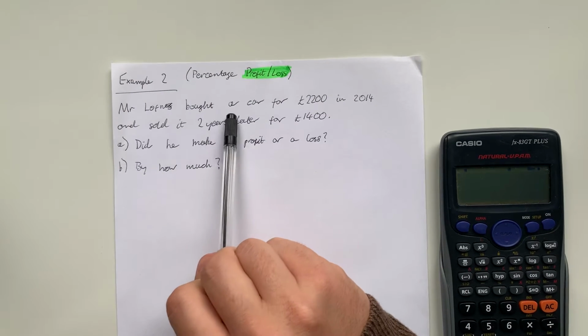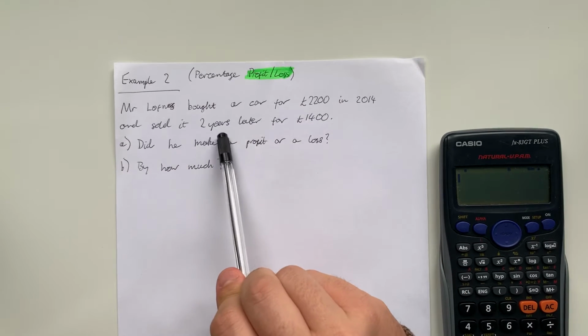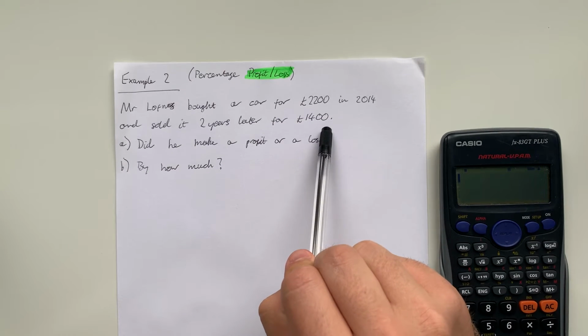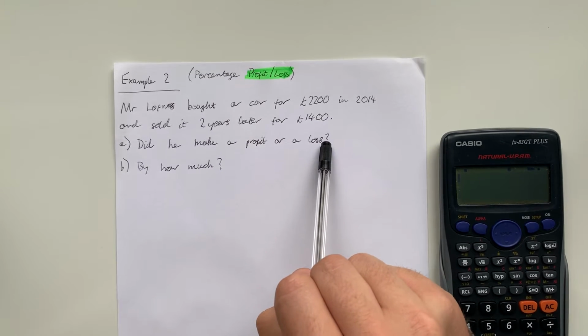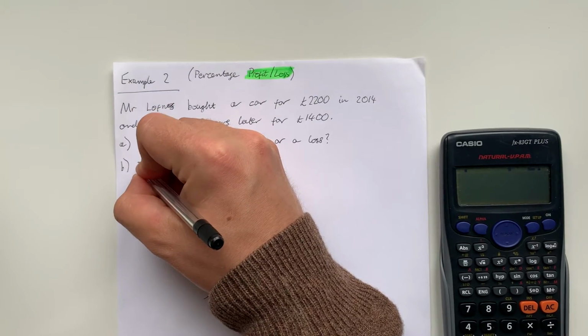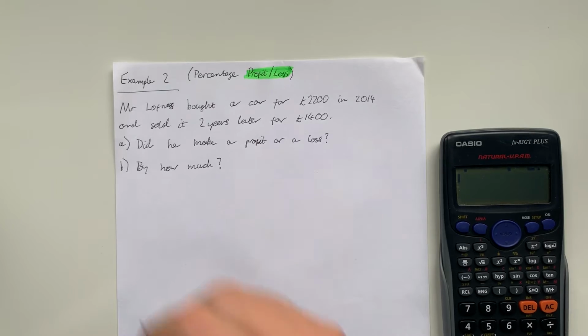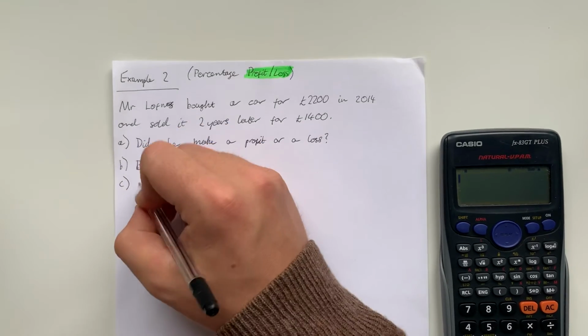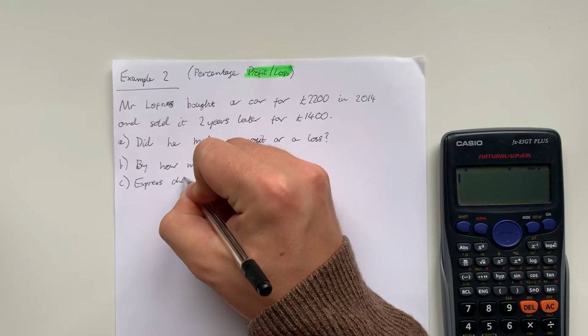So in this example, we've got Mr. Lofness, me, bought a car for £2,200 in 2014 and sold it 2 years later for £1,400. So part A, did he make a profit or did he make a loss? And part B, by how much? And we're going to add in a part C to that as well, which is express this as a percentage.